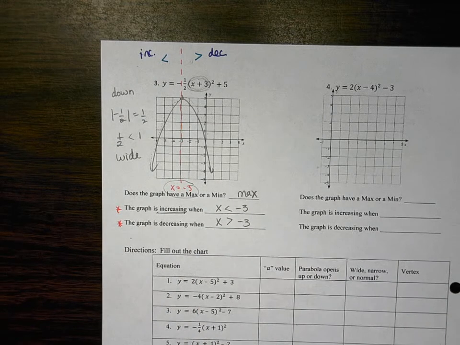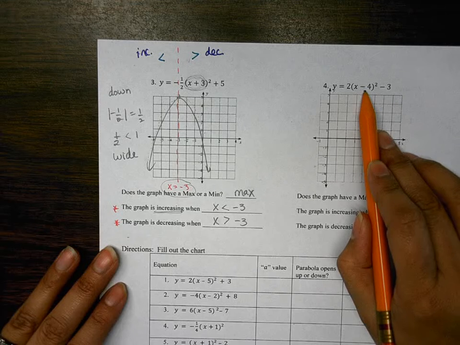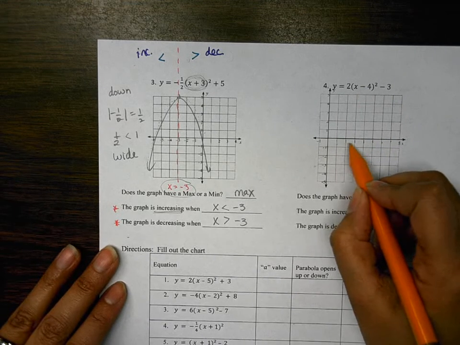Let's try the next one. Which direction am I moving? Right 4 or left 4? Right 4. Right 4, 1, 2, 3, 4, and then which direction?